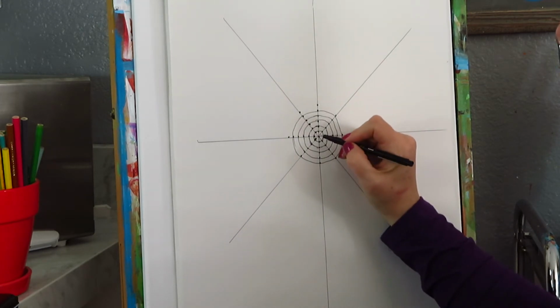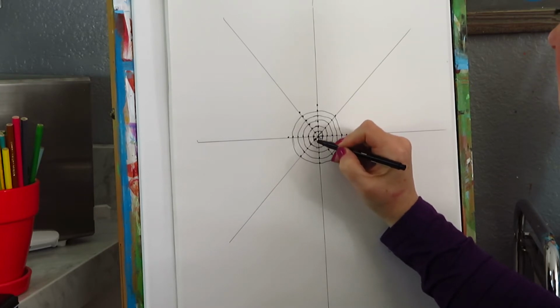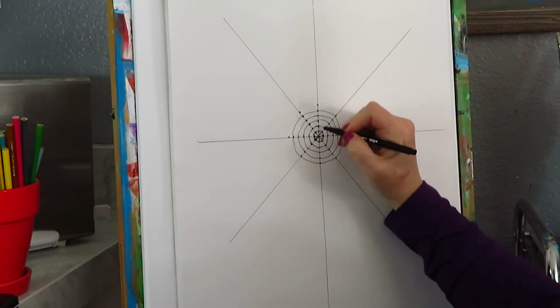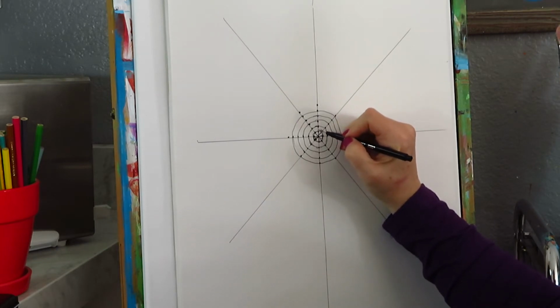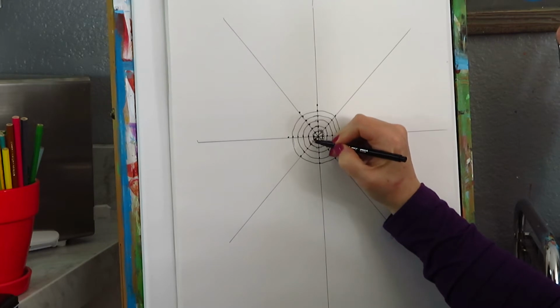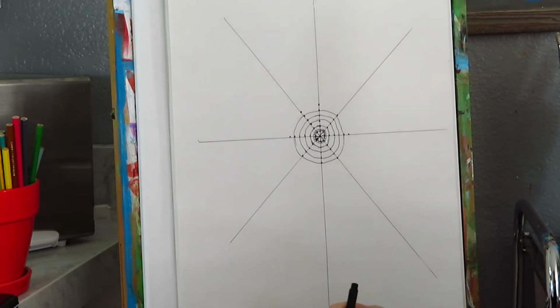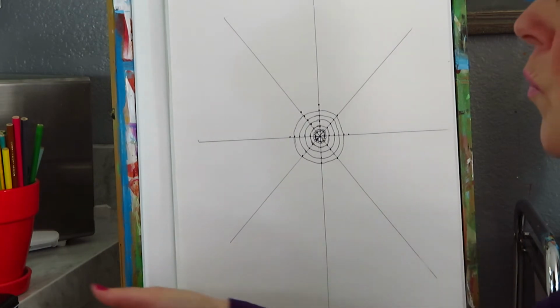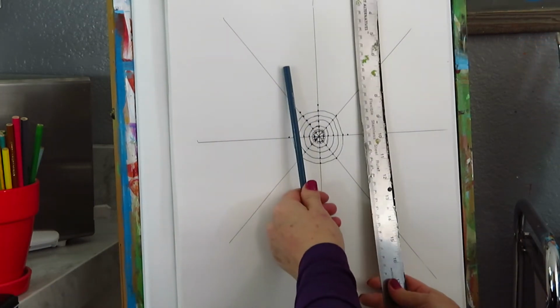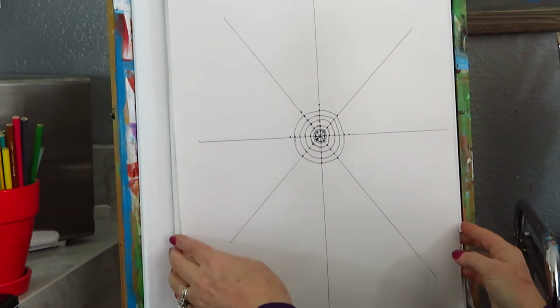And then you can begin to build your mandala within this. All right. So there you go. That's the easiest way and the first way to build a mandala with just a pencil and a ruler. Next way.